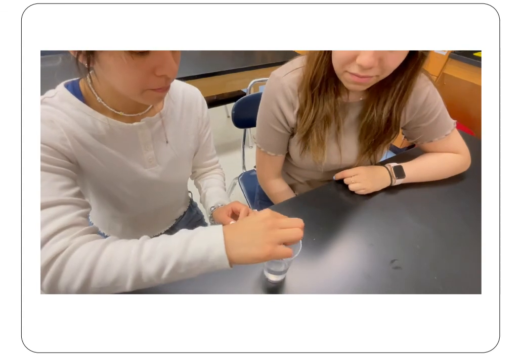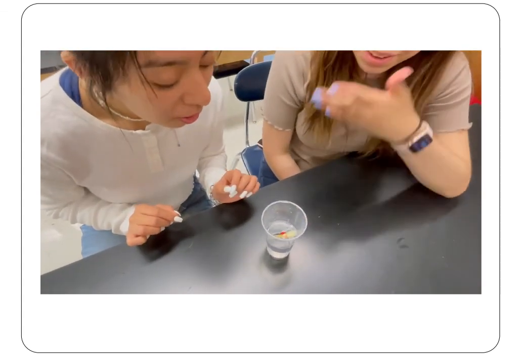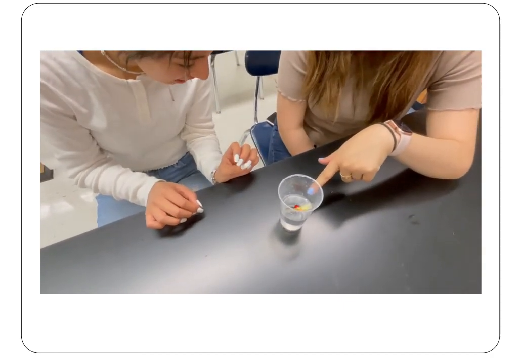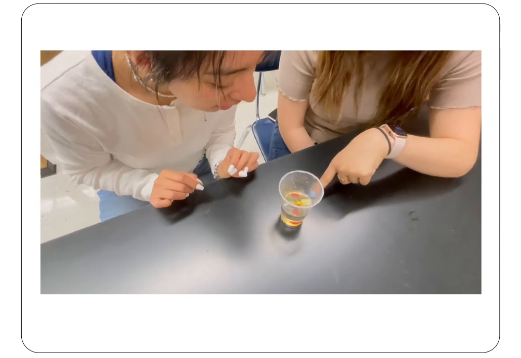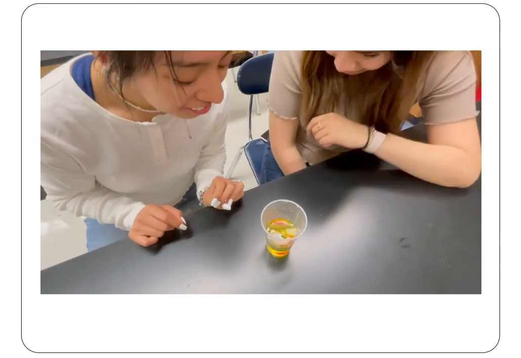The final step is to test out your time-release medication tablet. Take your newly designed tablet, drop it in a cup of water, and observe. Did it work? Remember, even if it didn't turn out the way you expected, you still learned a lot today. It's all part of the scientific process.